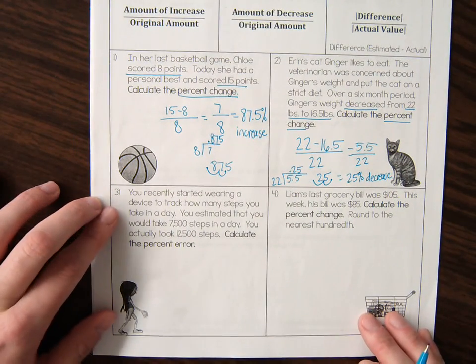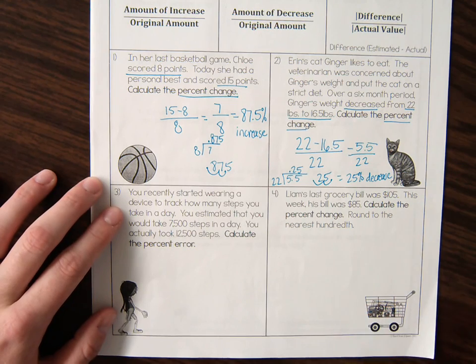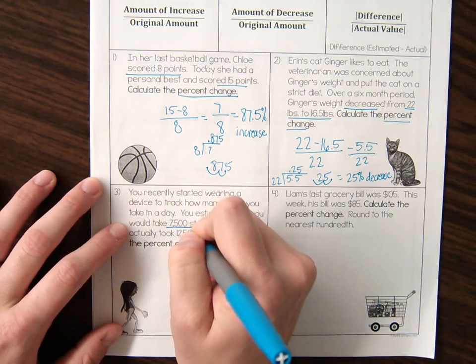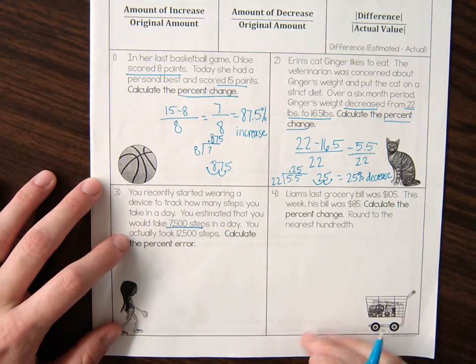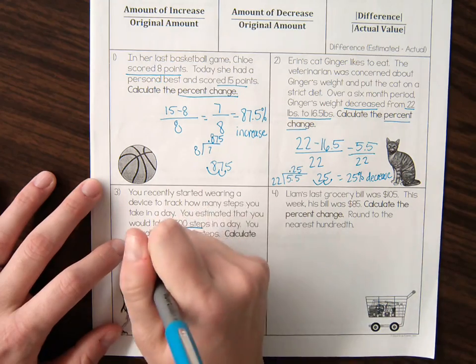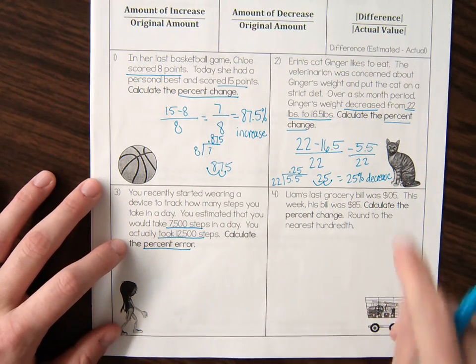You recently started wearing a device to track how many steps you take in a day. You estimated that you would take 7,500 steps in a day, and you actually took 12,500 steps. We need to calculate the percent of error.